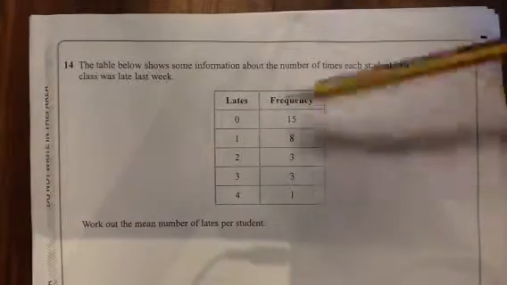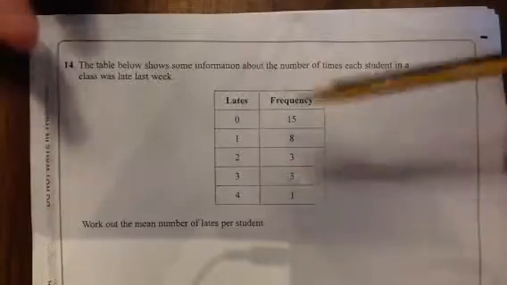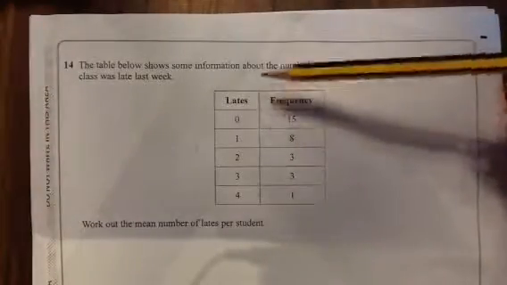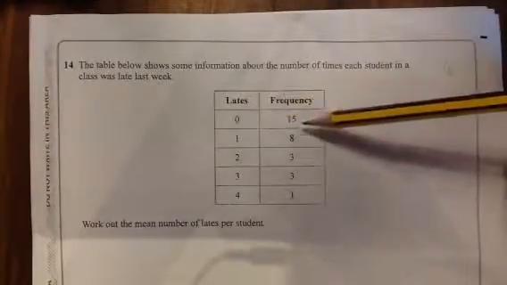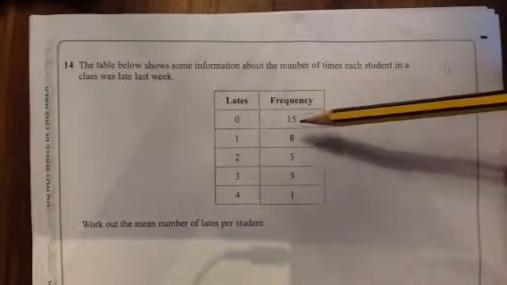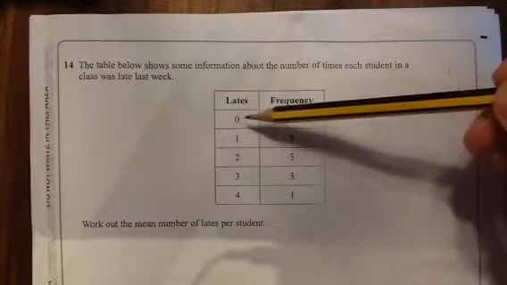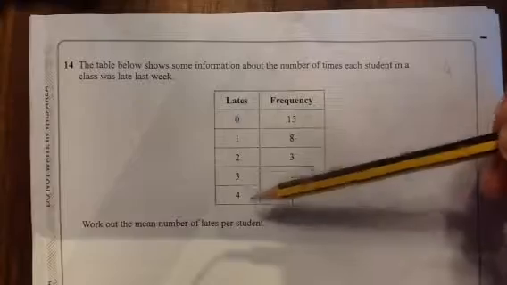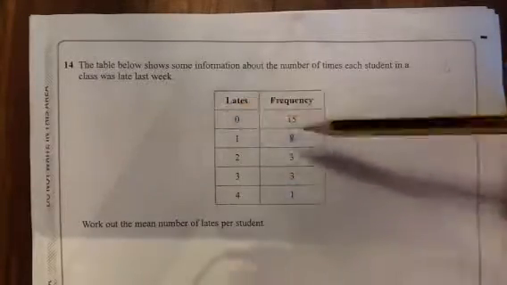Now, what people get confused with in a frequency table is, let's say I ask you the question, what's the highest score? Now some of you would say 15. That's not the high score. All that's indicating is the most common score is 0. The high score is 4. So you really need to think of this as there's 15 zeros.